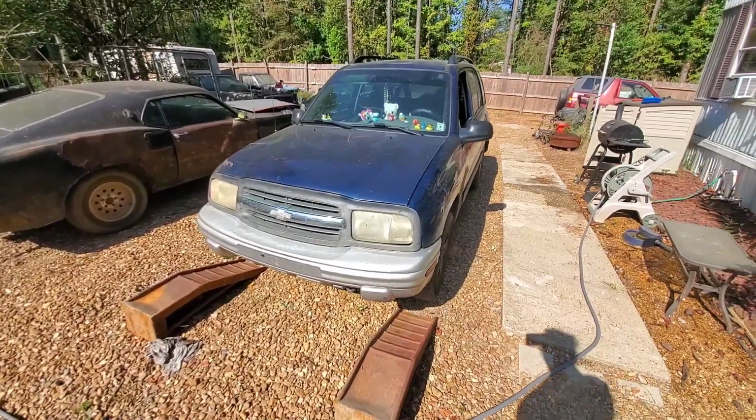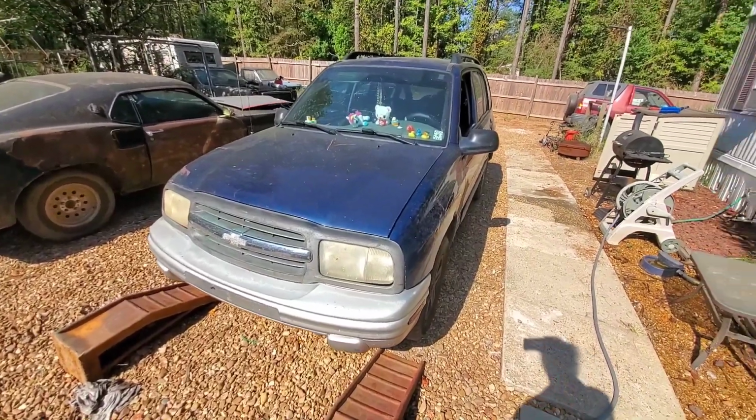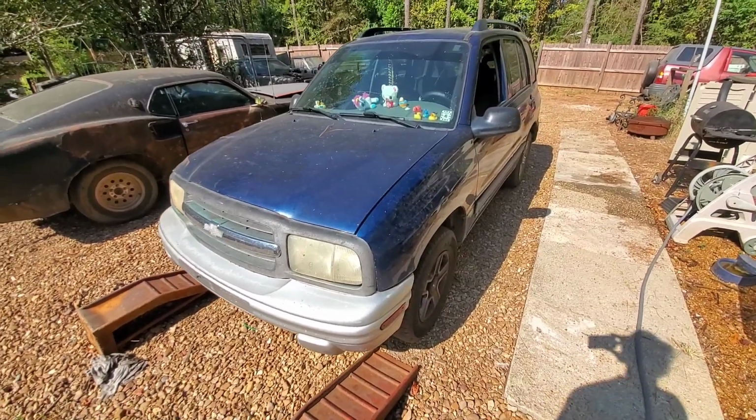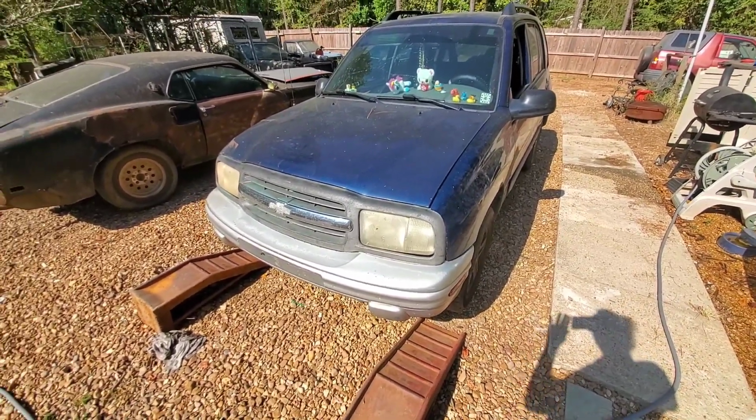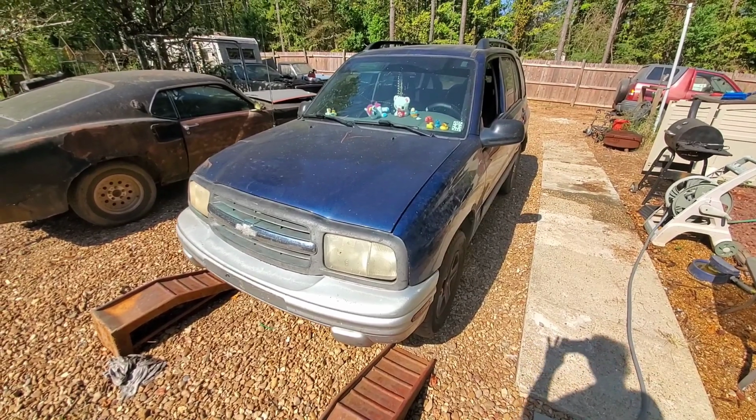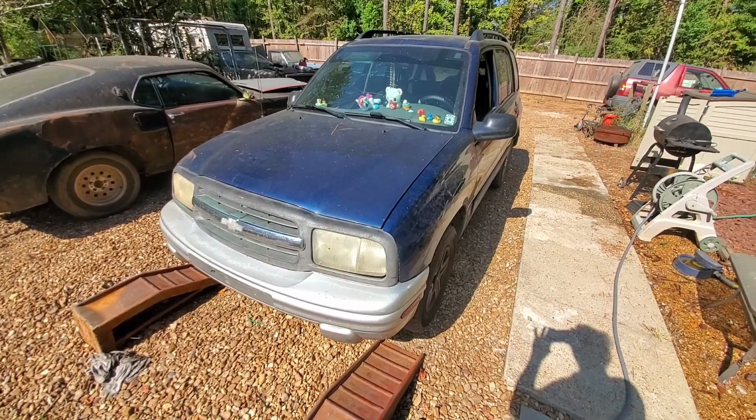Well, now I guess it's your turn, little big tracker. Gotta do some work on you now. Wonderful. Oh well, that's cars for you.